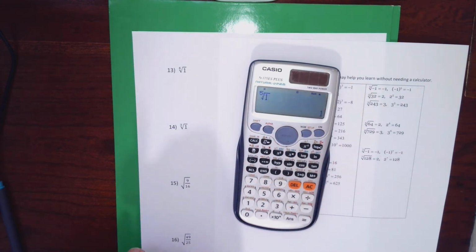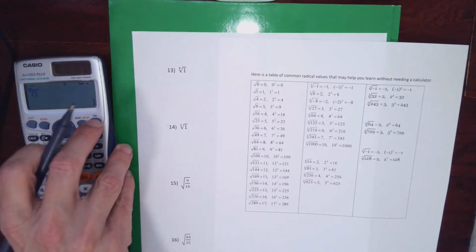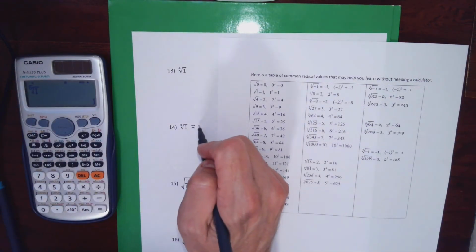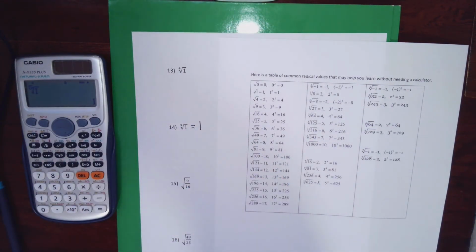Because 1 to any power is equal to 1. 1 to the fifth power is 1. 1 to the fourth power is 1. 1 to the third power is 1. If the radicand is 1, regardless of what the index is, it reduces to 1.